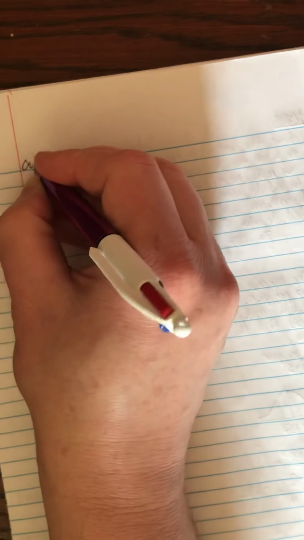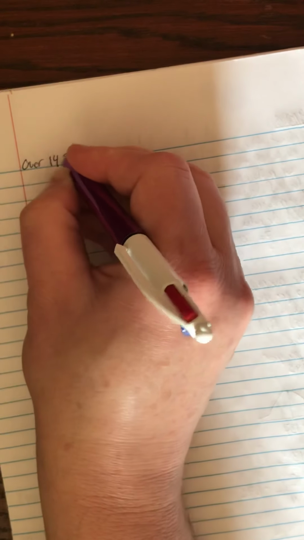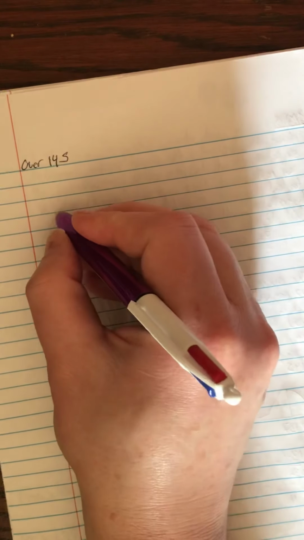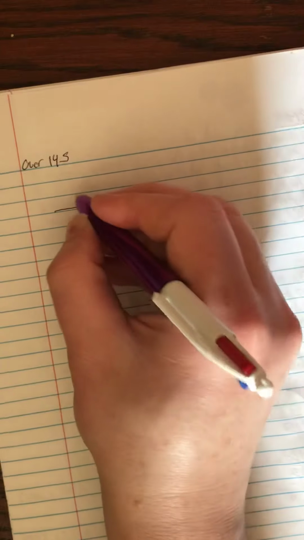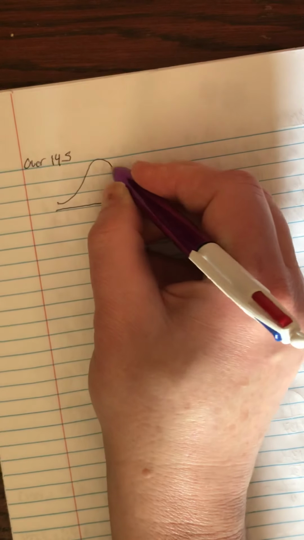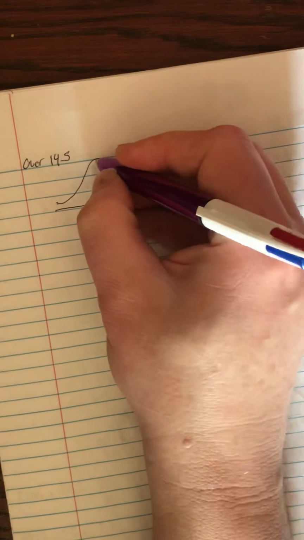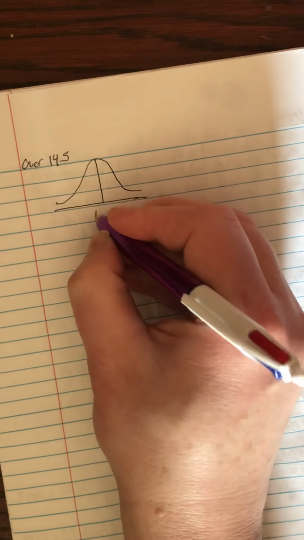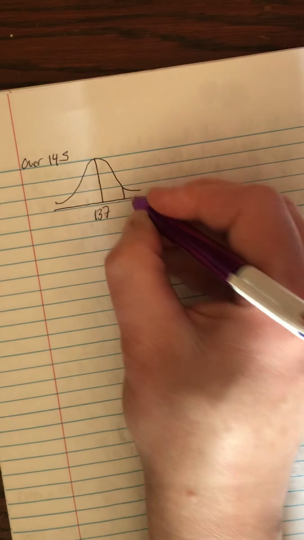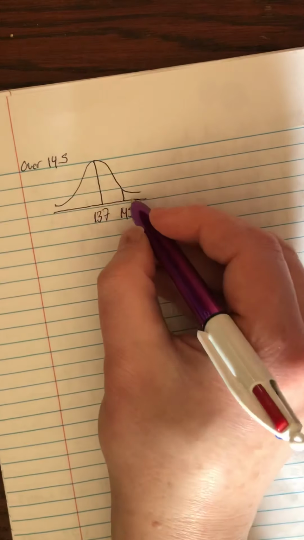Let's do part C, over 145. Again, draw your picture. 137. Here's 145, and what does it say I want? Over, so that's to the right.